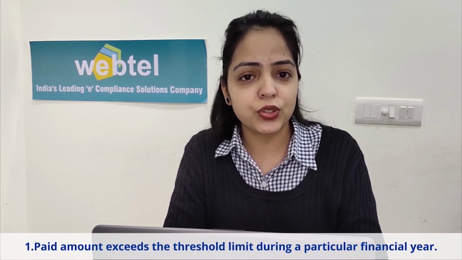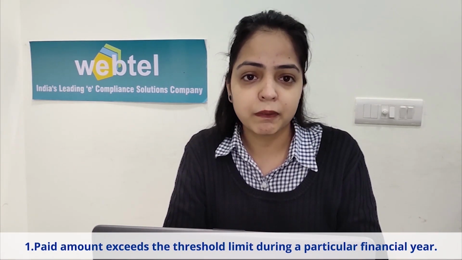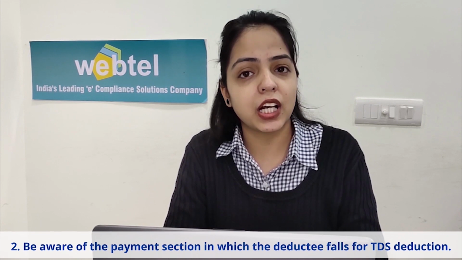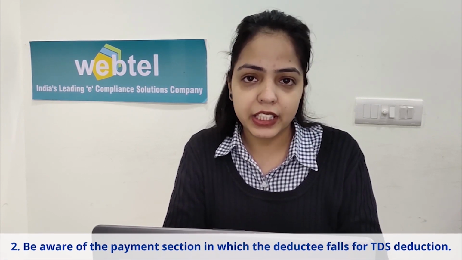At the time when a deductor makes a payment other than salary to a resident, there is a need to deduct the TDS on a certain amount. There can be two cases that should be taken into consideration while deducting the TDS. Firstly, when the paid amount exceeds the threshold limit during a financial year. Secondly, to be aware of the payment section in which the deductee falls for the TDS deduction.